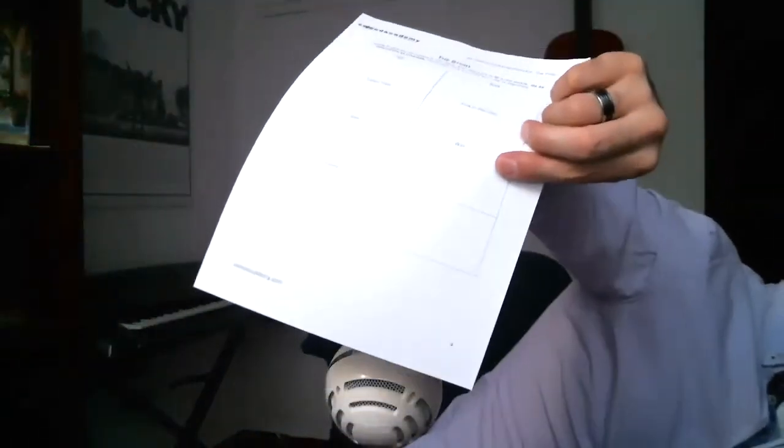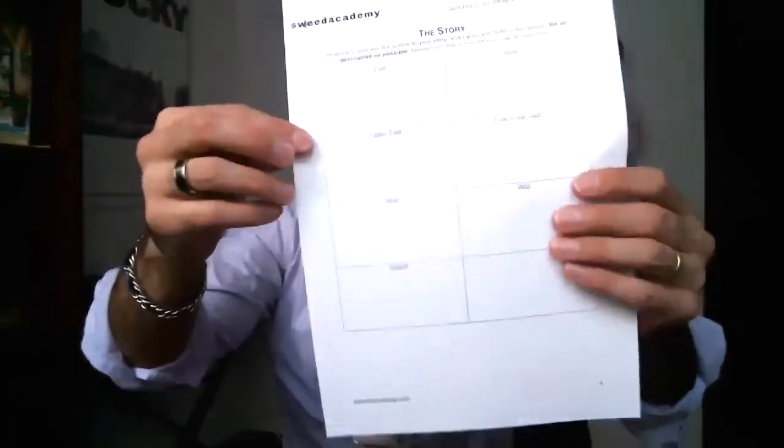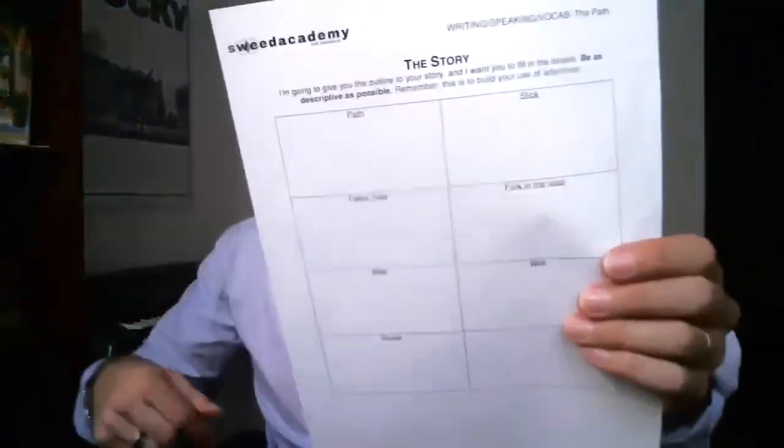Okay, so I gave them this. I didn't give them this, but I had them draw this because I forgot it when I went to the class. But I had them draw like 8 boxes, right? I had them draw lines. So there are 8 boxes on their paper. And I told them basically that I want you to work on describing things. Describe things so that I can picture it in my mind.